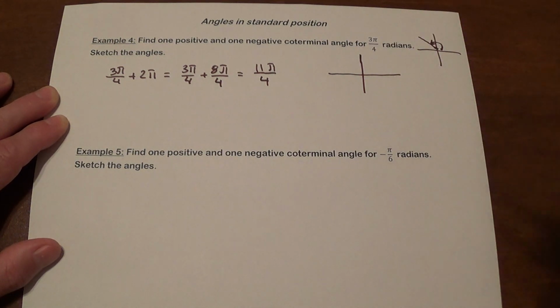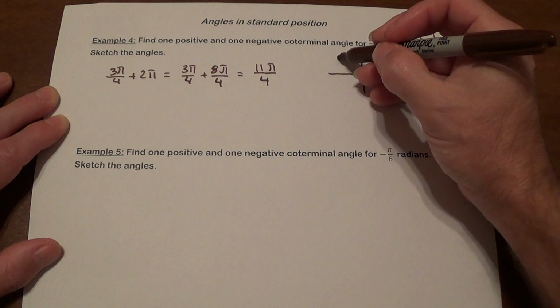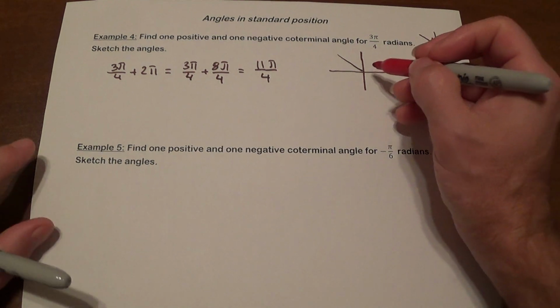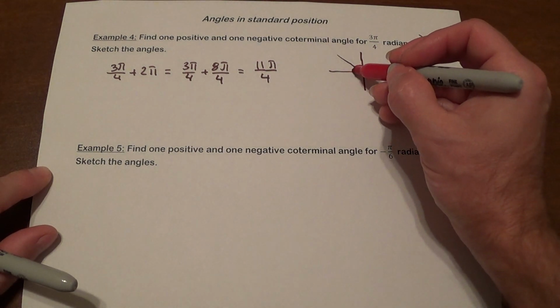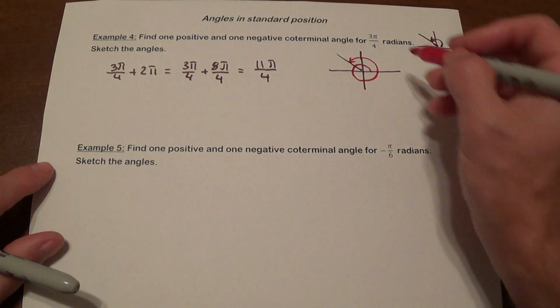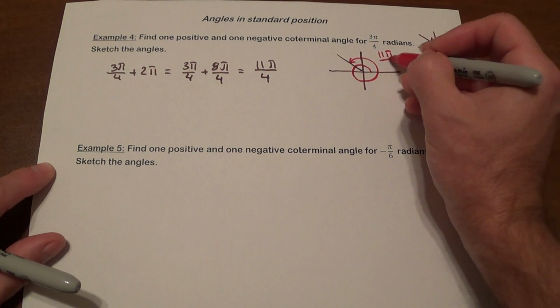We still have the terminal side in the same exact place, but now instead of just going that much, we're going to continue going, and that's going to be 11 pi over 4.